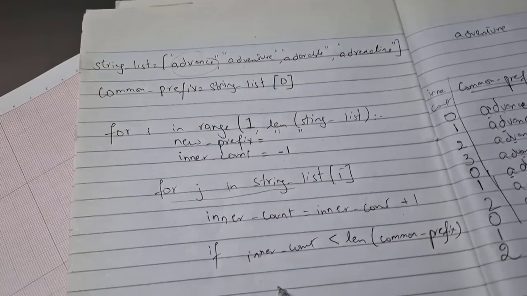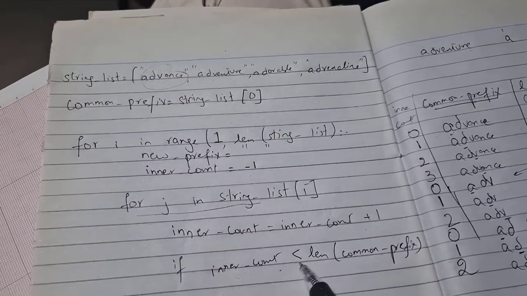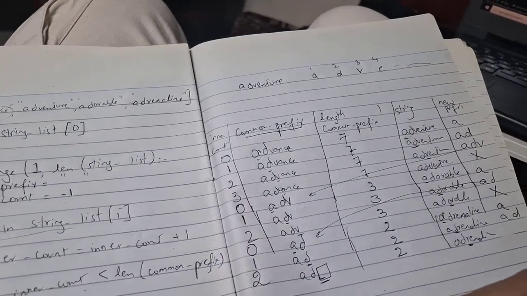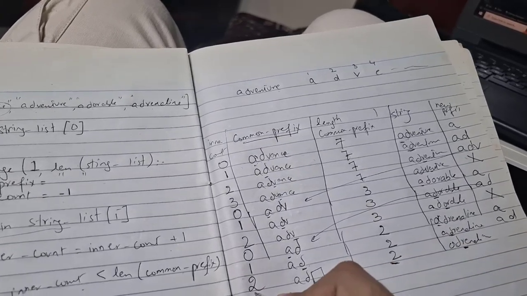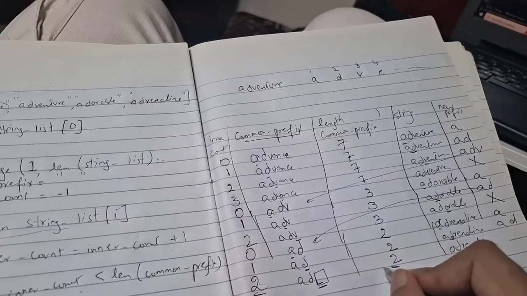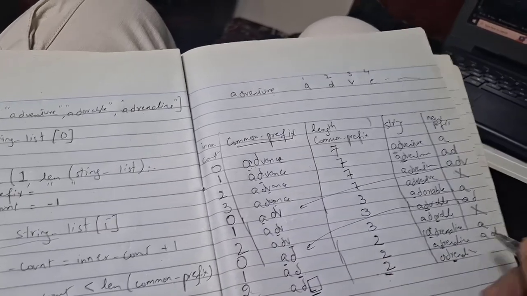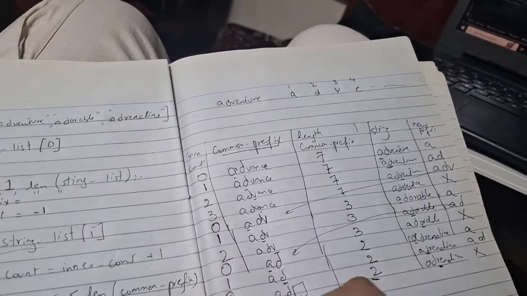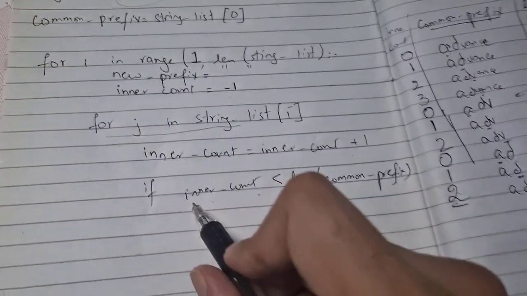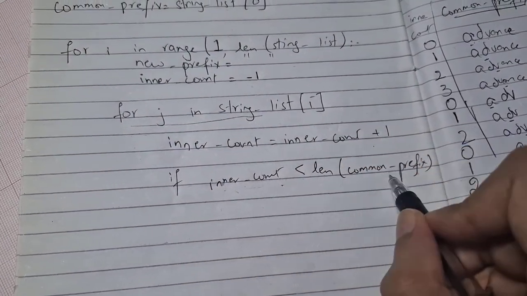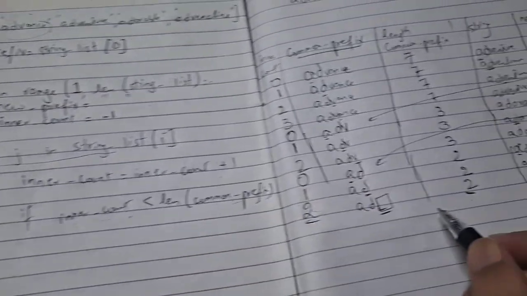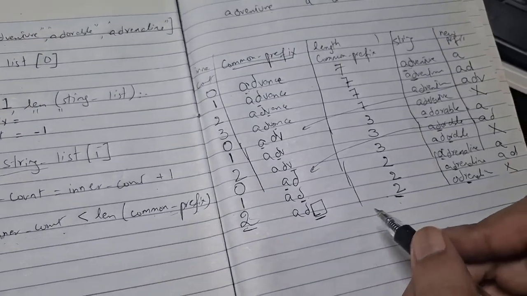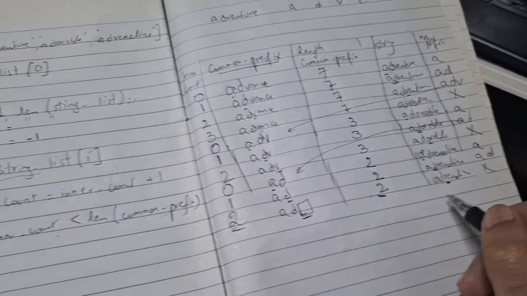So that is why we have put the condition that the inner count must be less than the length of the common prefix. The length of the common prefix is 2, and the inner count has also become 2. This has become equal, right? So the condition must stop here. It should not go any further. That is why we have put this condition of if inner count is less than common prefix, because if we don't put this condition, it would give us an index error. I hope I have made this very clear to you.